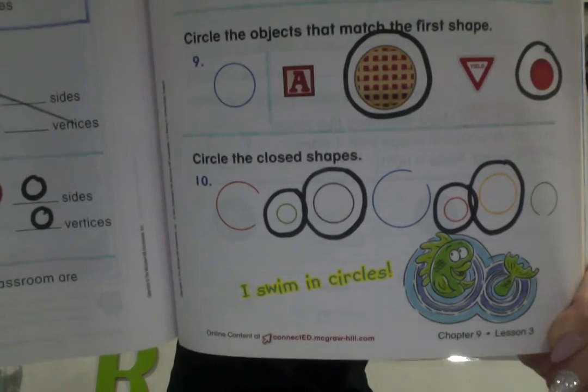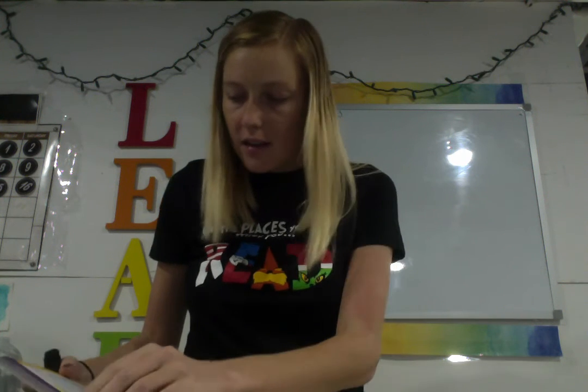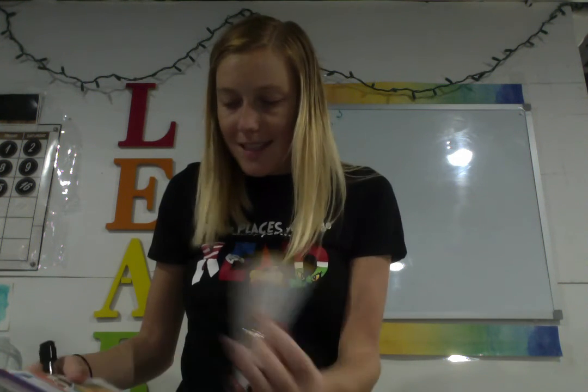All right, let's flip over to the back. Go ahead and flip to page 650. Just flip your page. We're right on the back of that. I'm going to read number 11 up at the top.